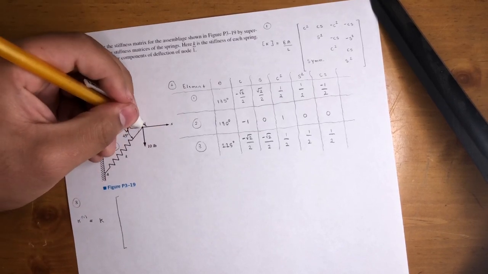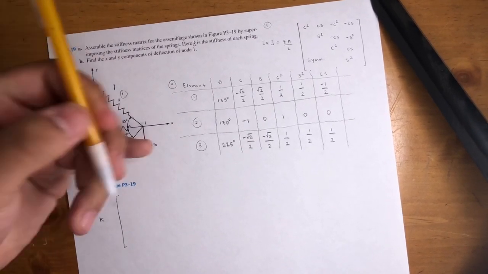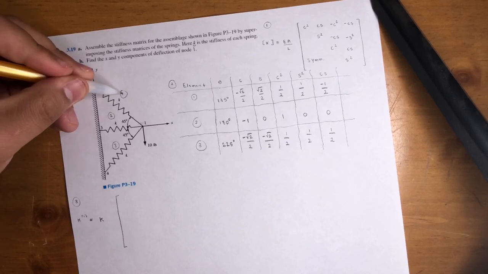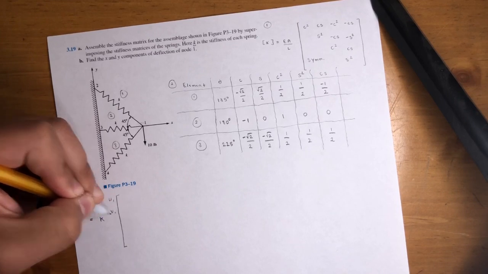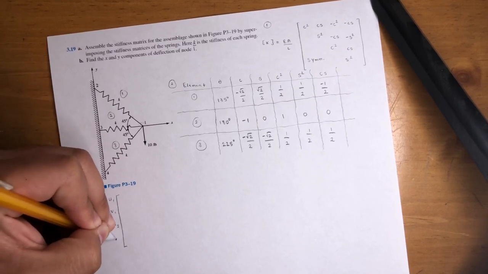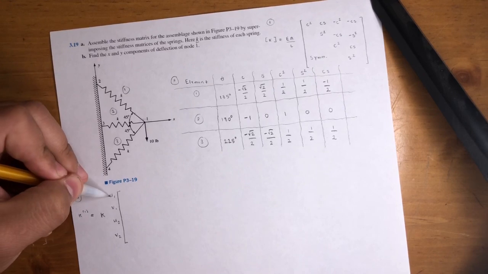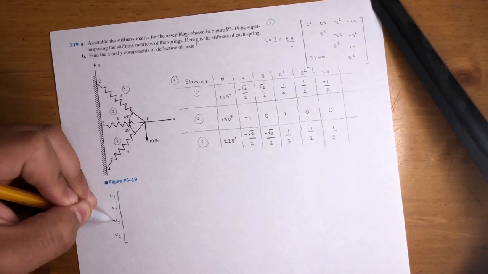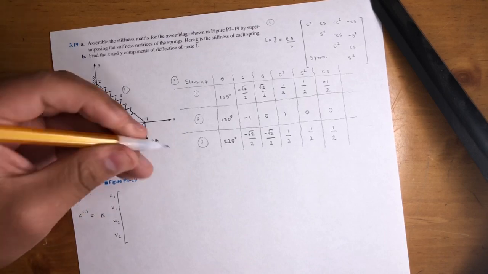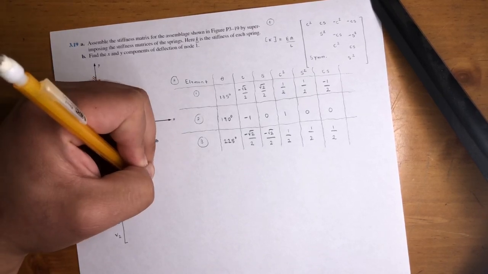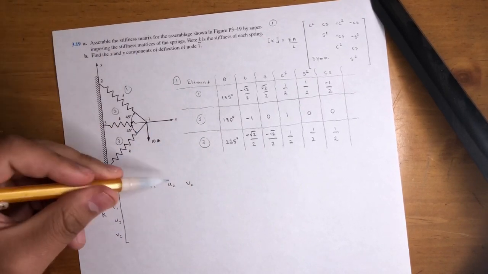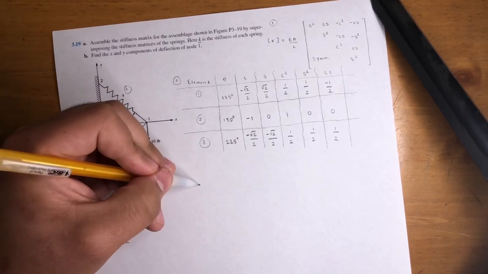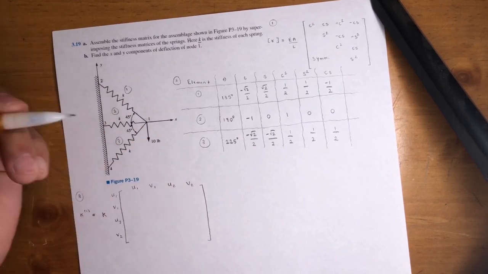Let me erase that right here. This is node 1 right here, and this is node 2. That's the first element. So it's going to be U1, V1, U2, V2. What that means is just the X, Y at node 1: X coordinate, Y coordinate, and the X coordinate in node 2, Y coordinate in node 2. And that's it. U1, V1, U2, V2. Again, I choose 1 and 2 because it's between nodes 1 and 2, okay? Just make sure you're using the correct nodes.